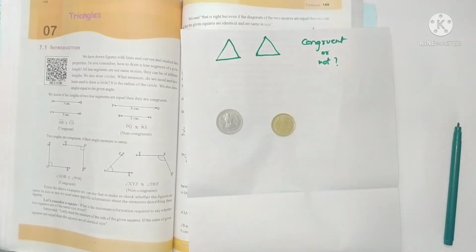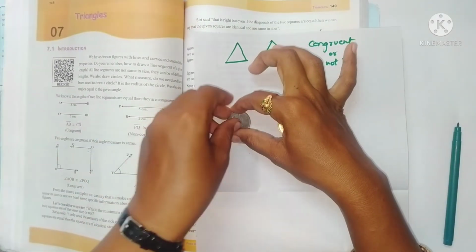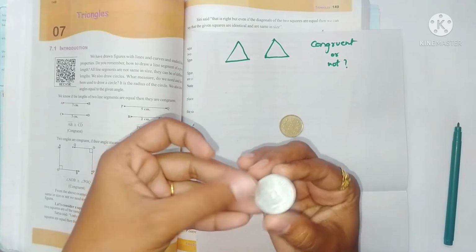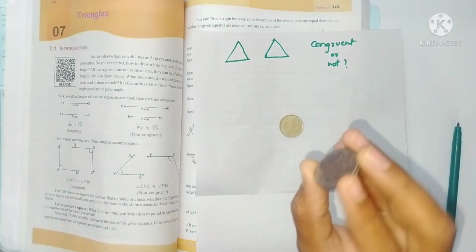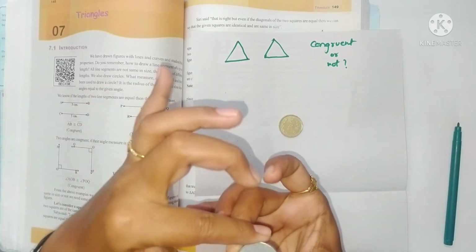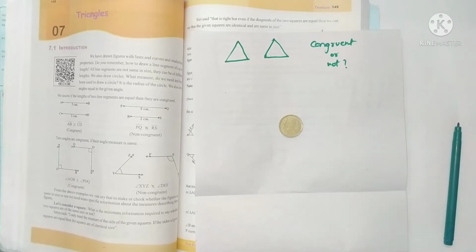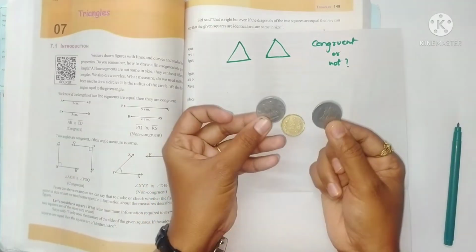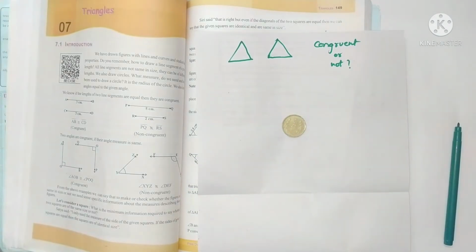Coming to another coin, take another coin and if we arrange the coins one on another, yes, these coins overlap exactly. That means the coins are set correctly when placed one on another. That means we can say these both coins have same size and same shape also, right?